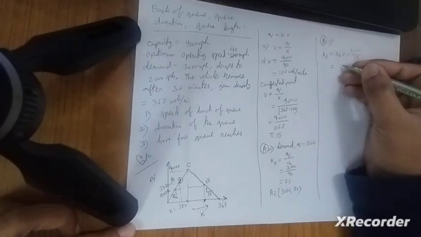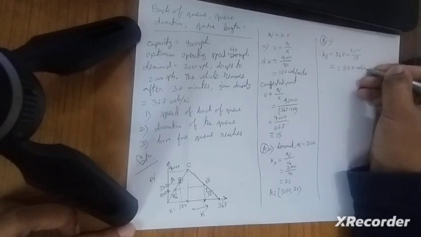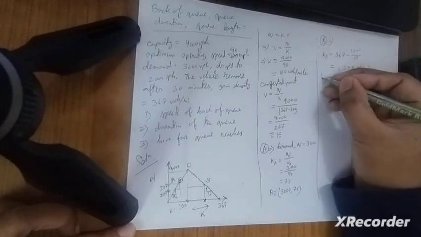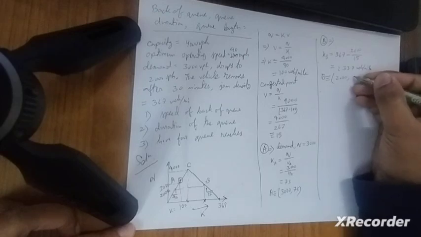Subtracting this value, we get 233.7 vehicles per mile. So this will be Kb, and the coordinate for B will be 2,000 and 233.7.